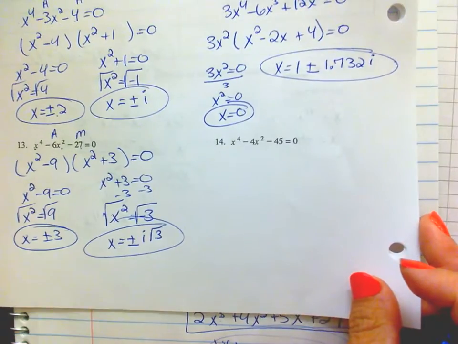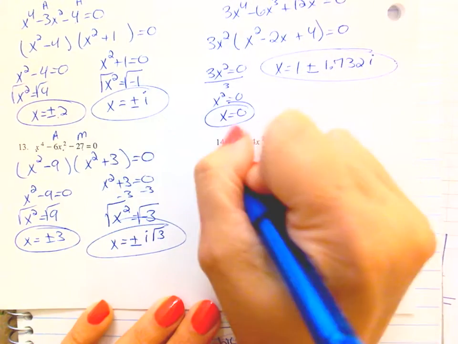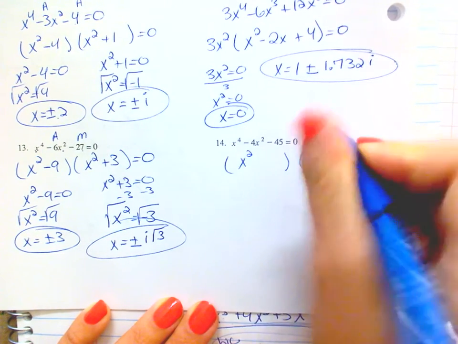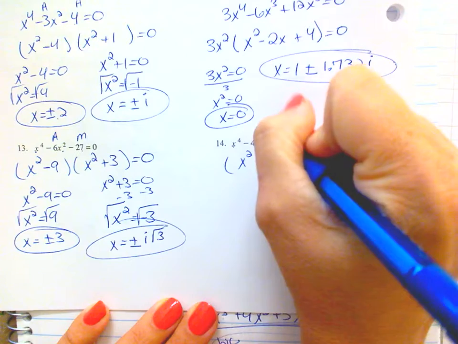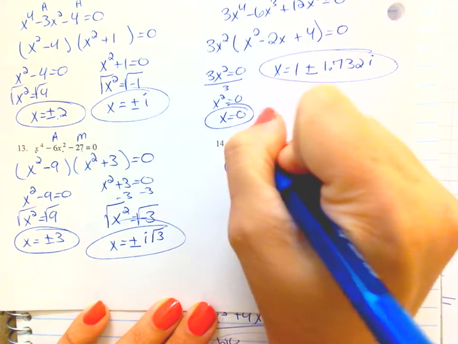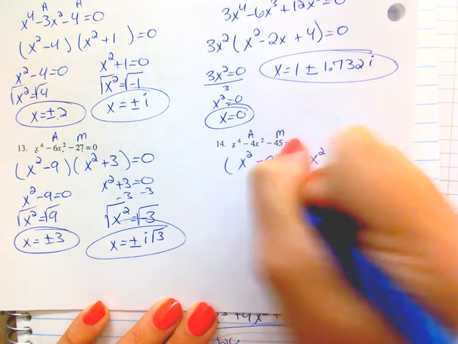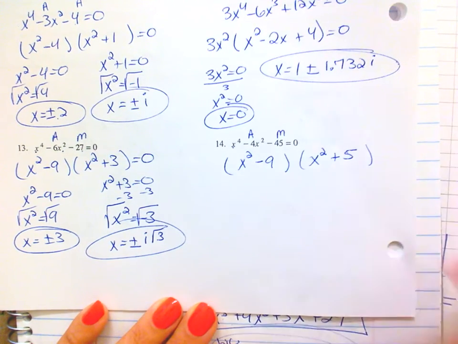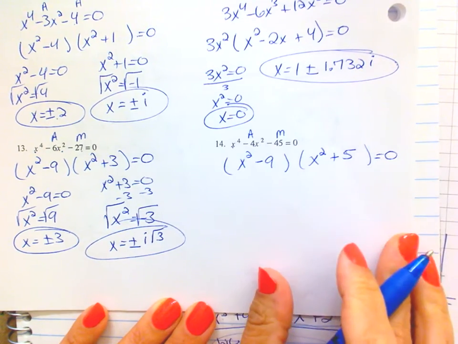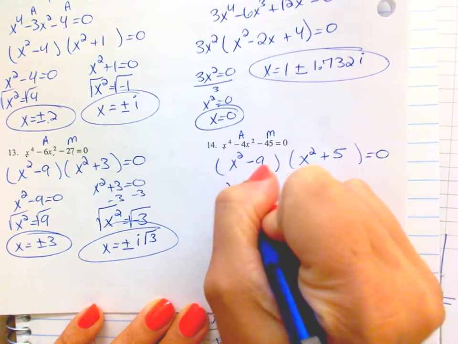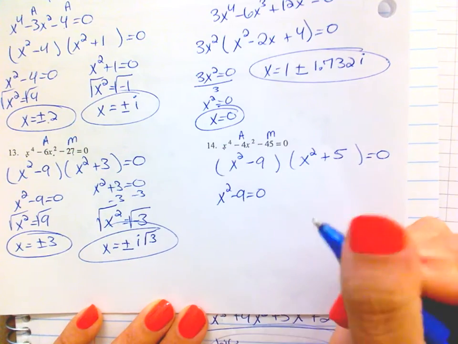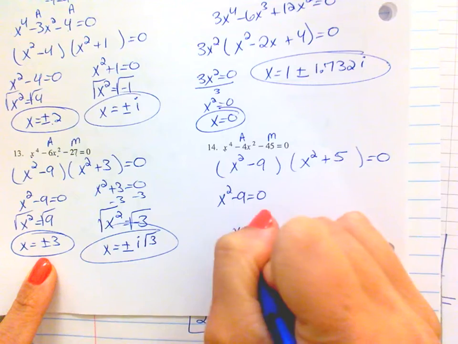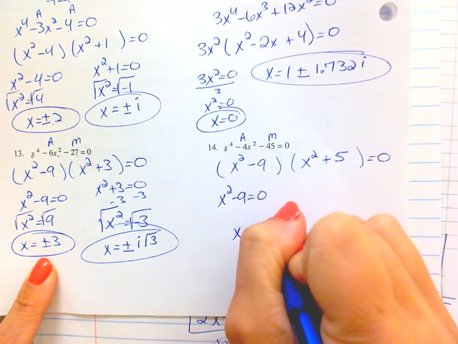And last one, number 14. Same exact idea. x squared will give us x to the 4th. Numbers that multiply to give you -45 and add to give you -4. We go -9 and +5. And again, set them both equal to 0. We have this exact same one over here, so I'm just going to drop down to my same answer. x equals plus or minus 3.